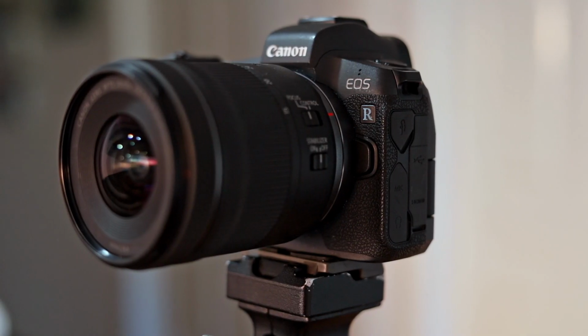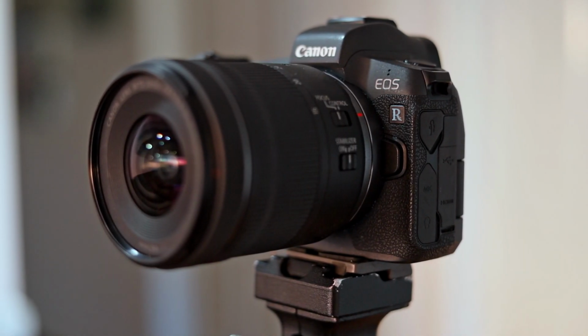Personally, I use Canon, but that's just because I like Canon. I've been using Canon for years. I've always liked Canon cameras, so that's what I use. That doesn't mean you should go and buy a Canon. You just buy whatever fits your budget in a full frame camera.